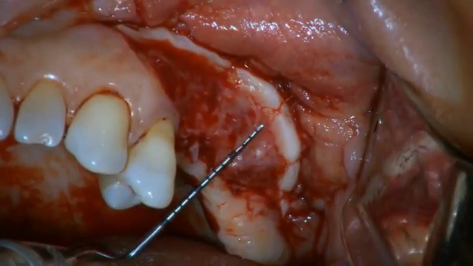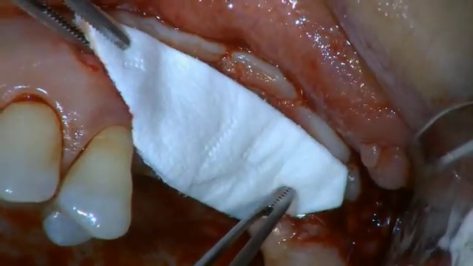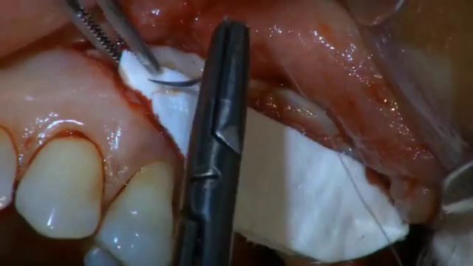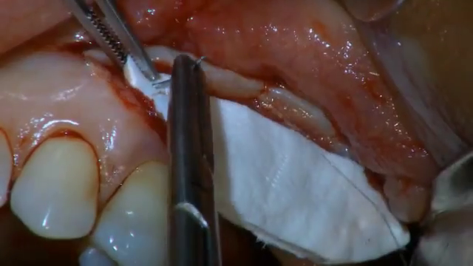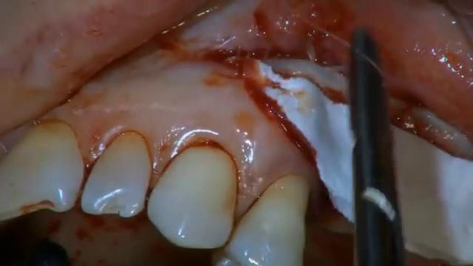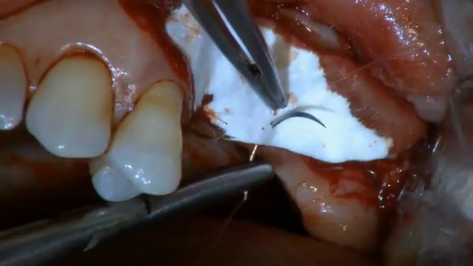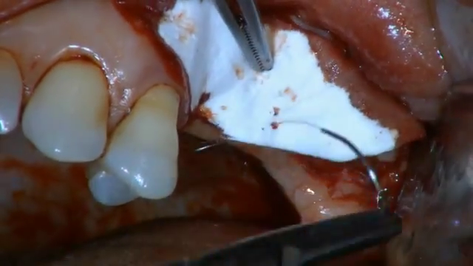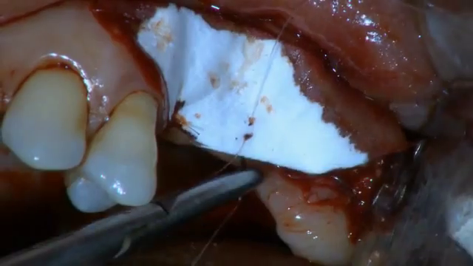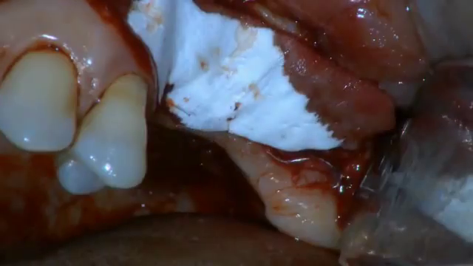Now, a Geistlich Mucograft, trimmed to fit the defect, is sutured onto the periosteal bed, adjacent to the strip gingival autograft, with 6.0 sutures. This direct contact is important to allow transfer of keratinized cell signals from the autograft into the collagen matrix.